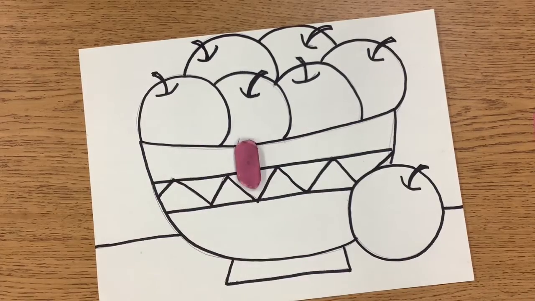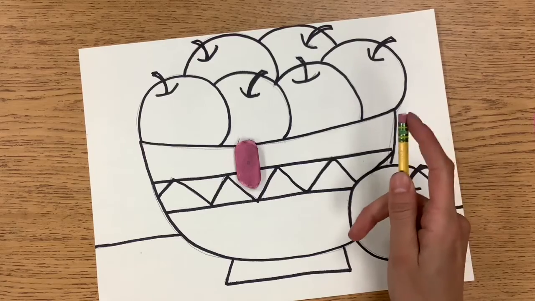Once you are done tracing, now you can start erasing. Trace and erase.